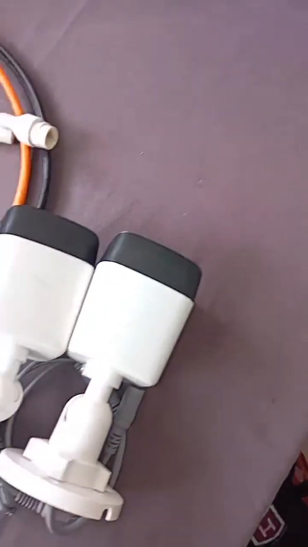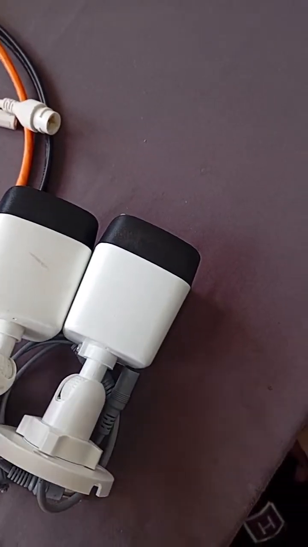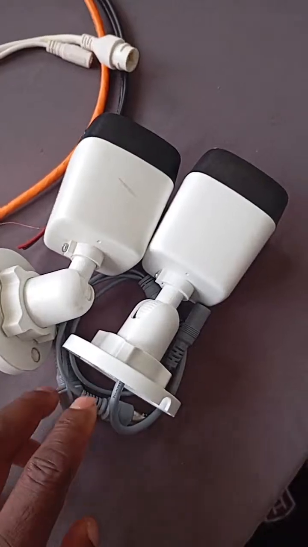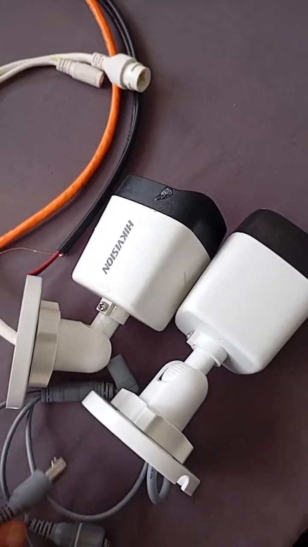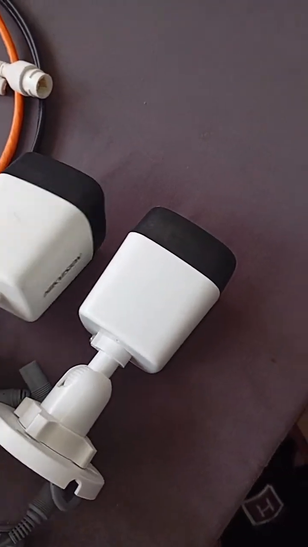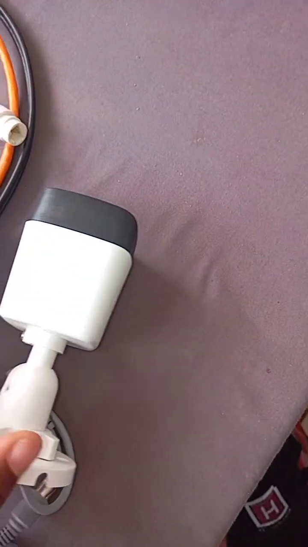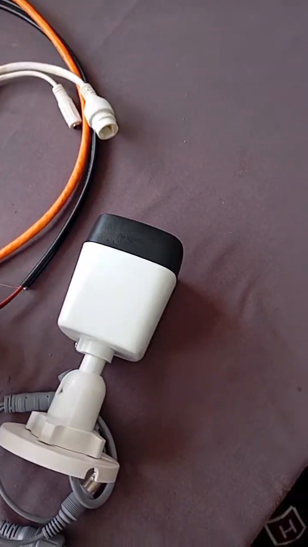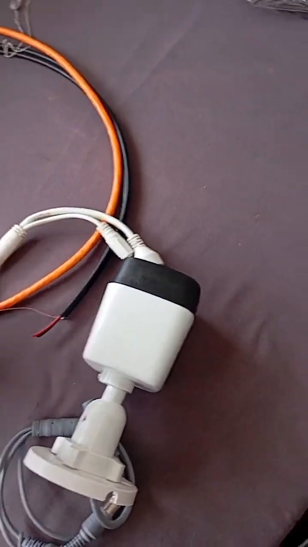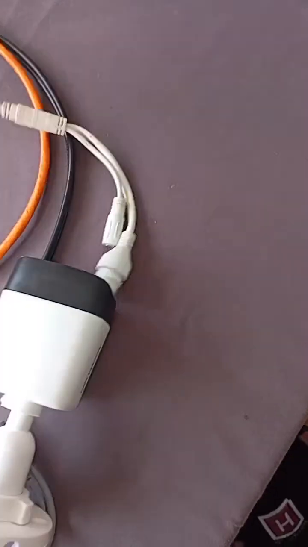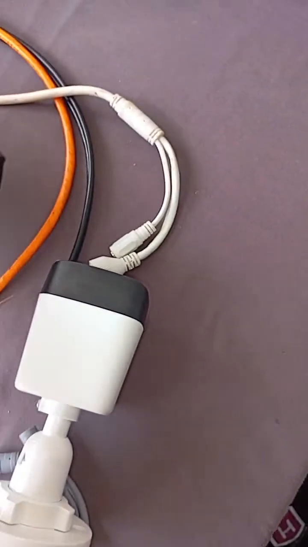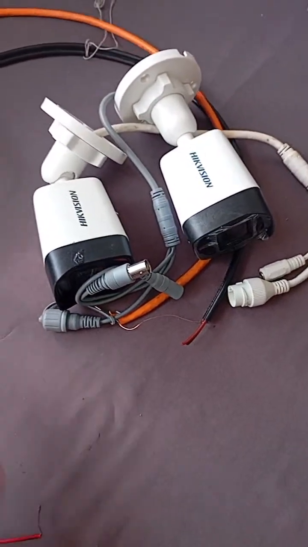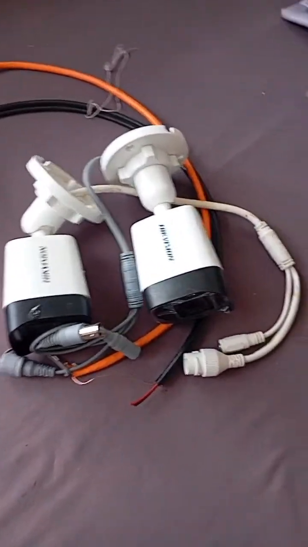Okay, so this bullet camera, right? As you can see, they are both the same. You may not know the difference between these two cameras if you don't critically look at it, if you don't take a very careful view of it. Now look at it. You will agree with me that this camera and this camera that you are seeing here, they are both the same, right? But there is a difference between both of them.